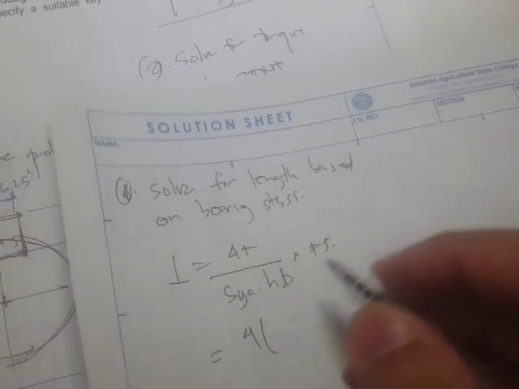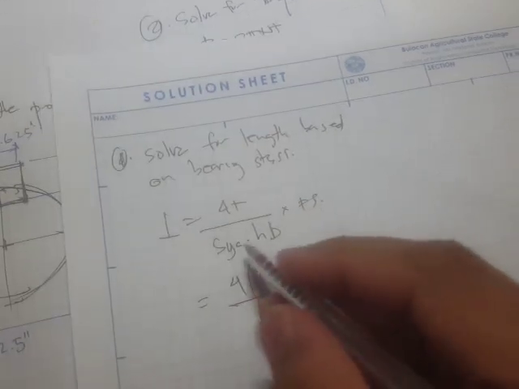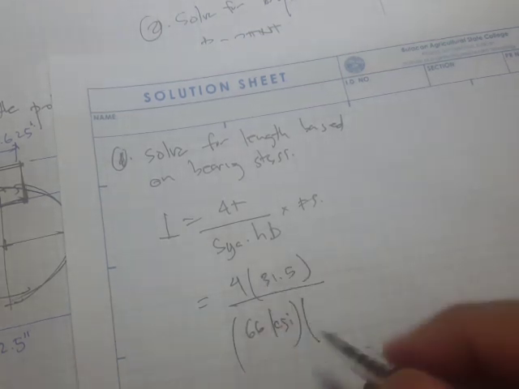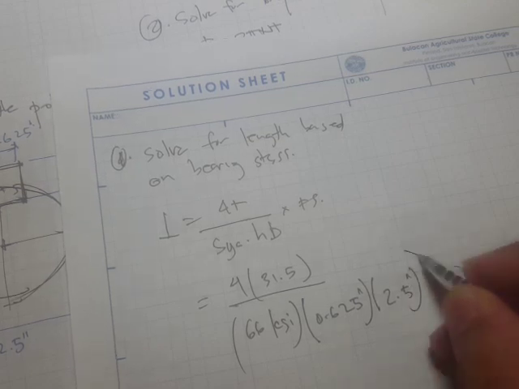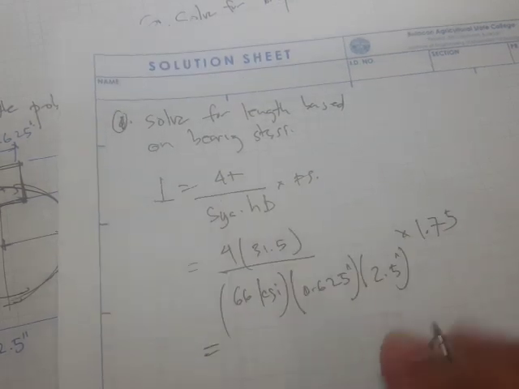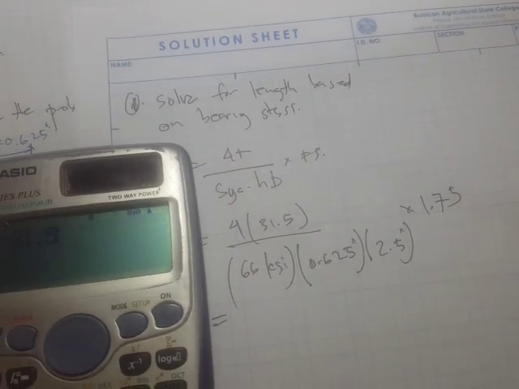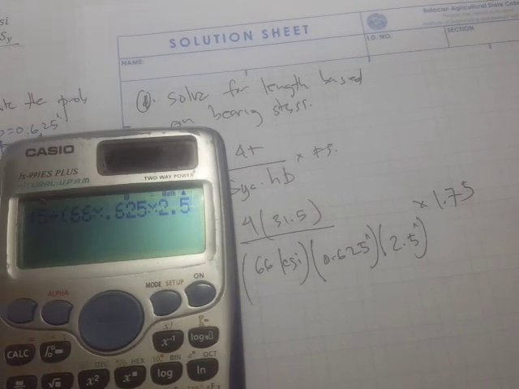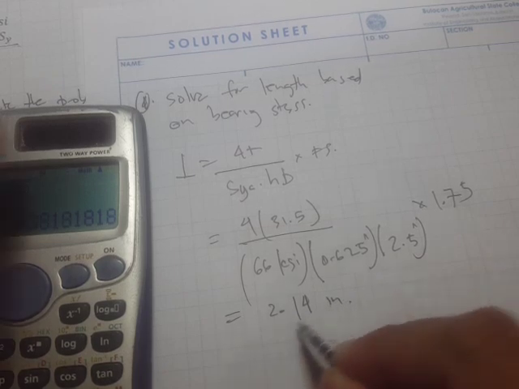So 4 times 31.5 inch-kips divided by 66 ksi, times 0.625 inches times 2.5 inches, times 1.75. So 4 times 31.5 divided by 66 times 0.625 times 2.5, times 1.75, and this is just the same, 2.14 inches.